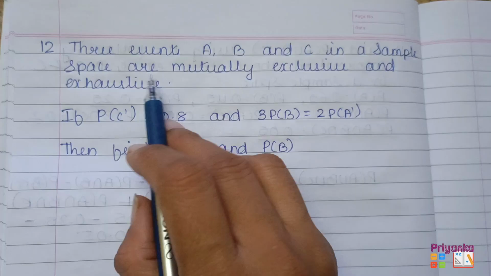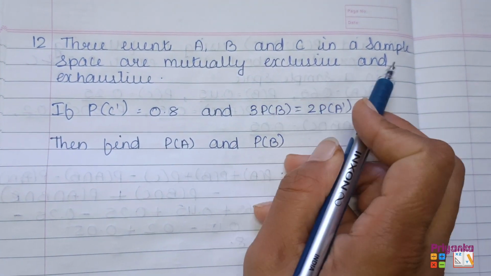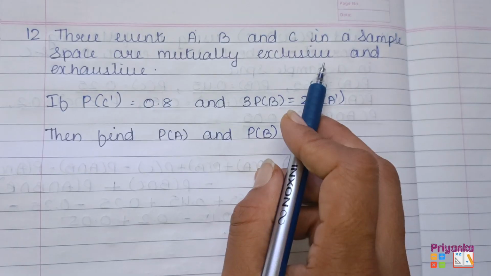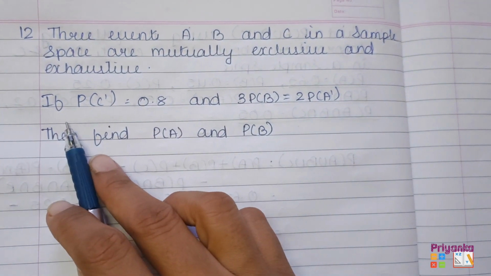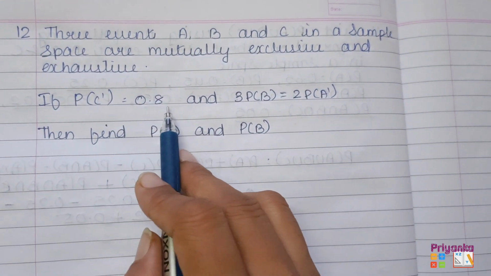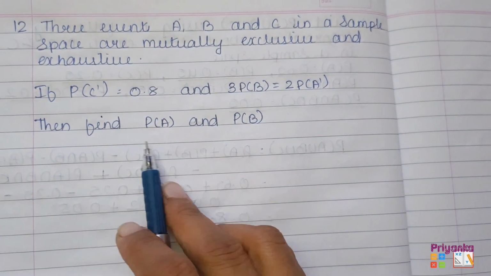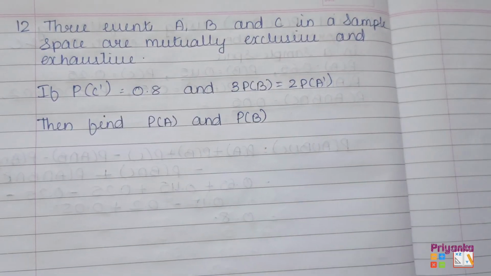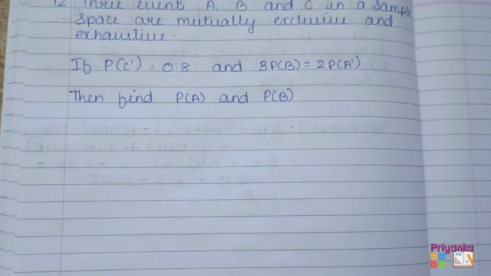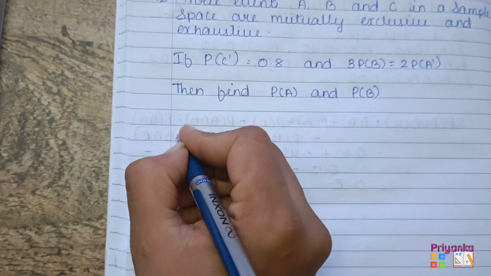Moving to the next question. 3 events A, B and C in a sample space are mutually exclusive and exhaustive, where P of C complementary is 0.8 and 3 P of B equals 2 P of A complementary. Then find out P of A and P of B. Now let's take all the information here.